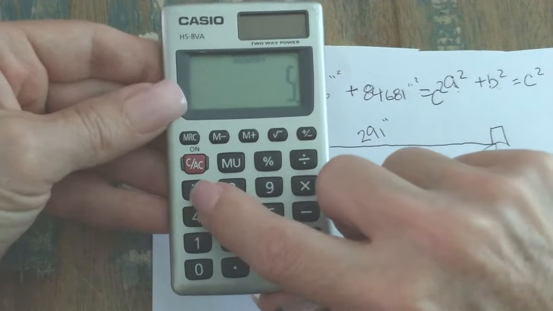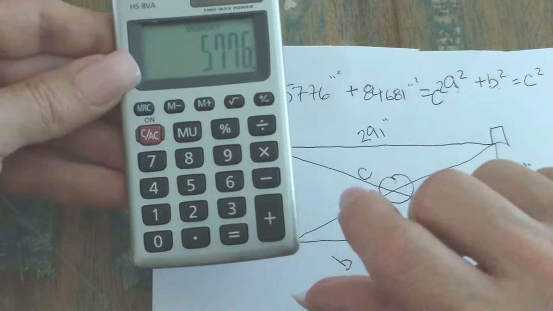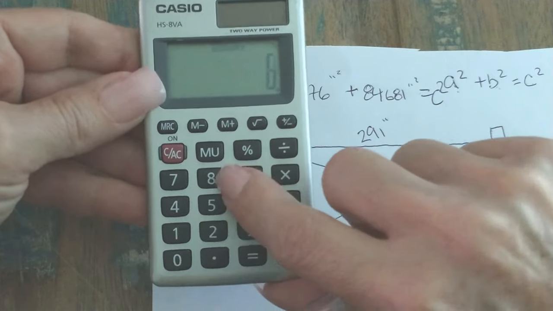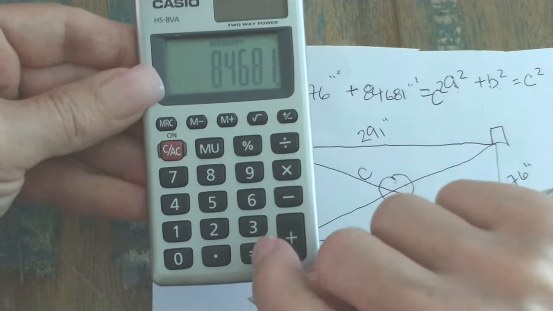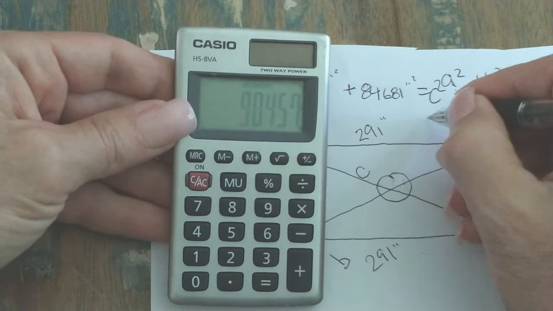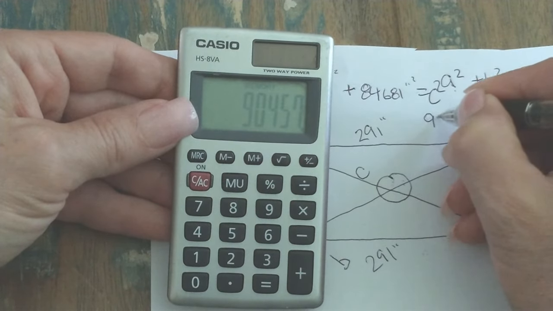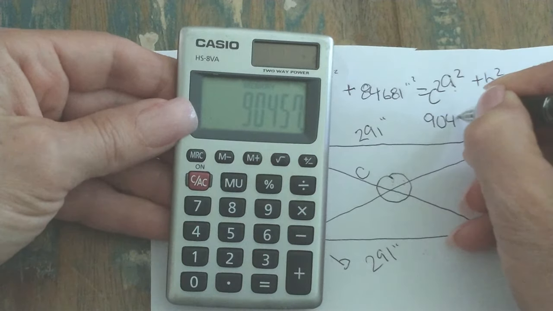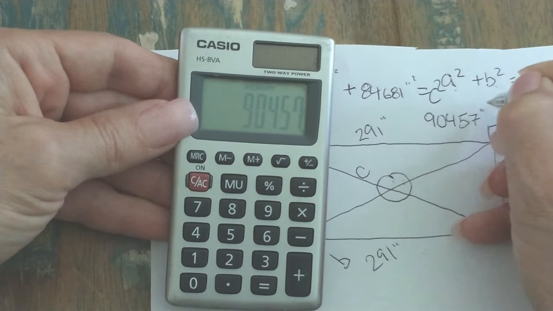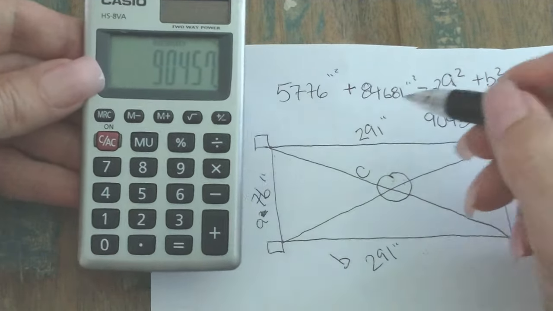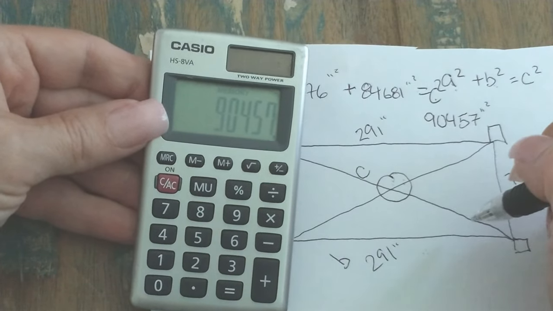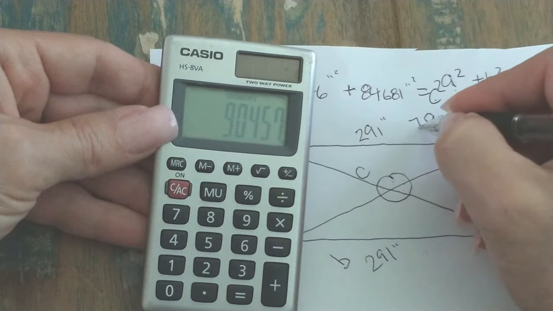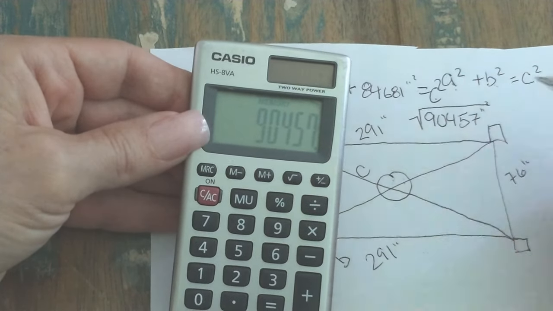So we have 5,776 squared inches plus 84,681 squared inches. We come to a value C squared equaling 90,457 squared inches. Now that is a squared inch value. So in order to get the actual across value, I have to take what is called the square root of that number.